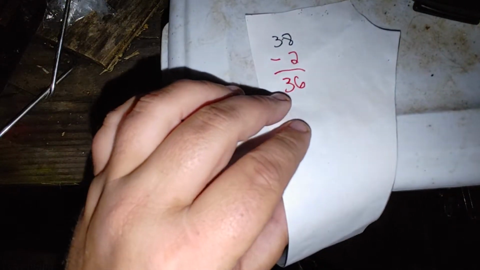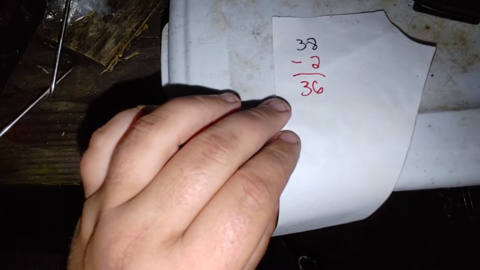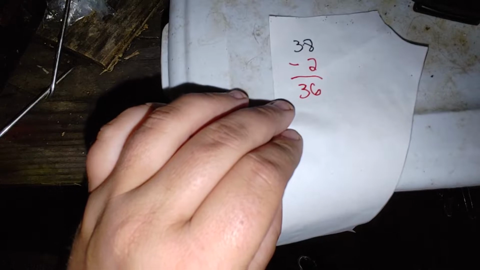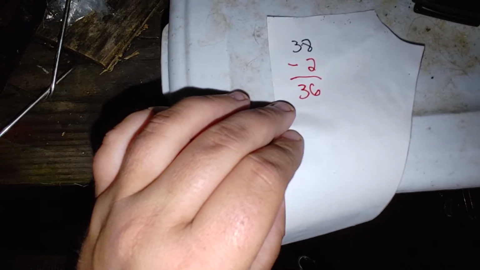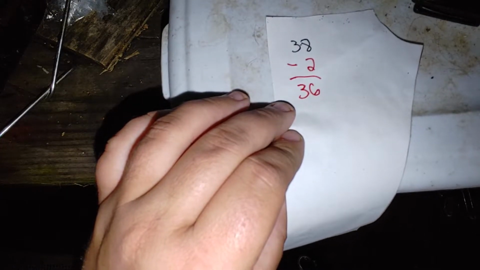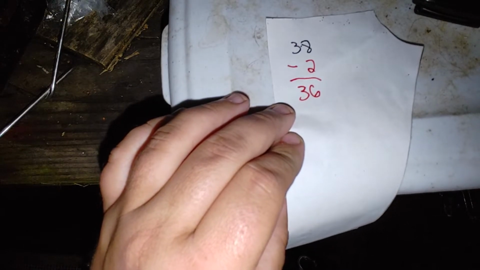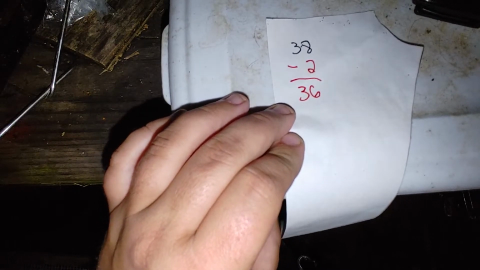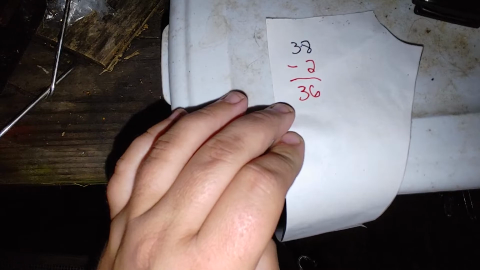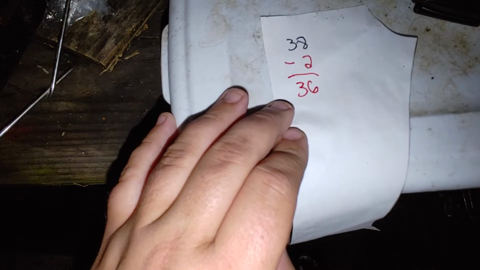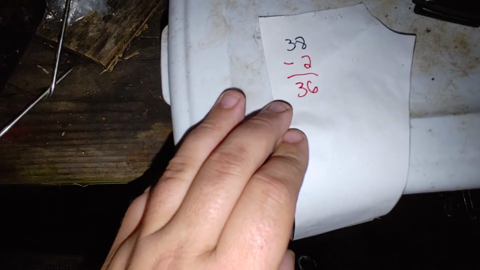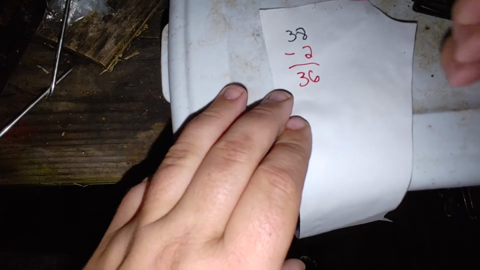So of that 36 eggs, 11 of them got candled at the end of incubation and were found to have not been fertile.